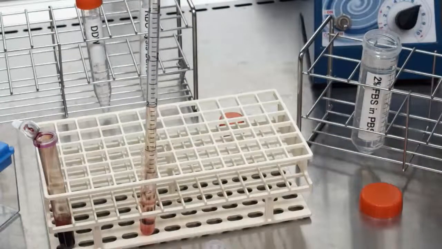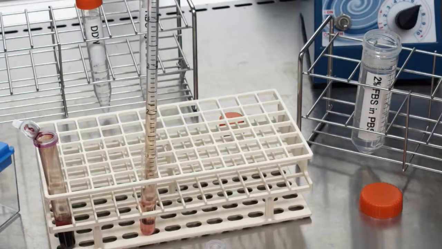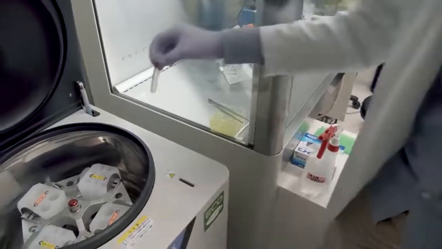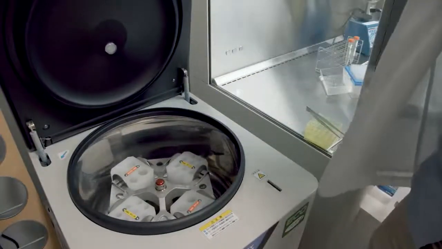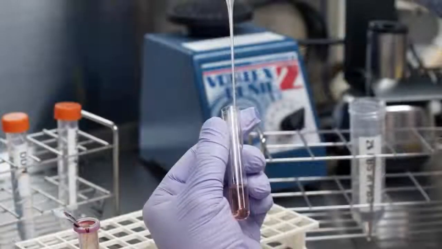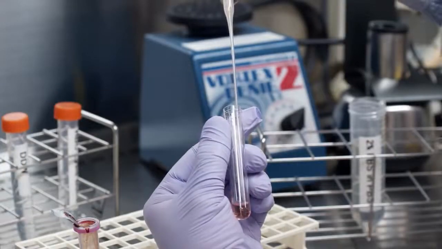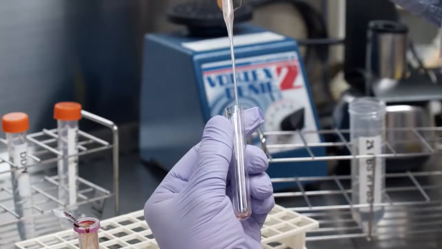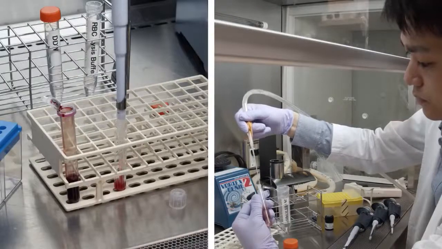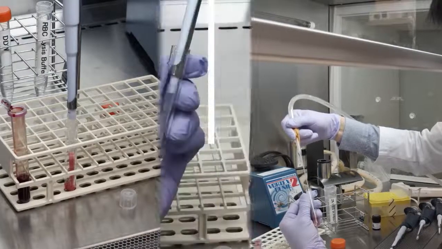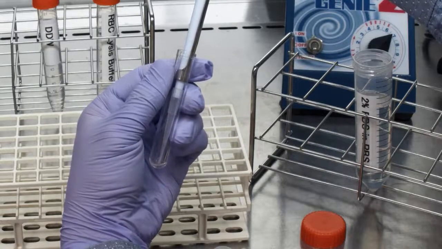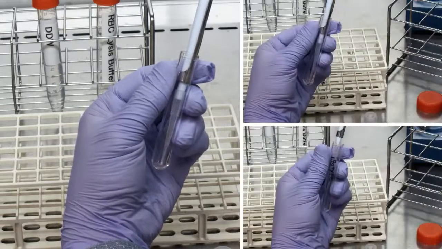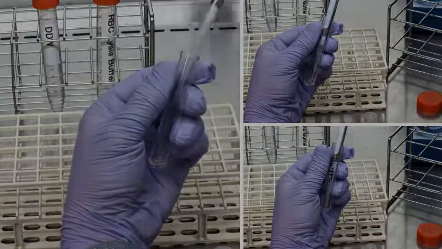Add 4 milliliters of 2% FBS in PBS and spin down cells at 400 times G for 5 minutes at 4 degrees Celsius. Remove the supernatant by aspiration. Repeat the wash and aspiration process. Resuspend the cells in 100 microliters of 2% FBS in PBS and divide into 2 tubes of 50 microliters each.